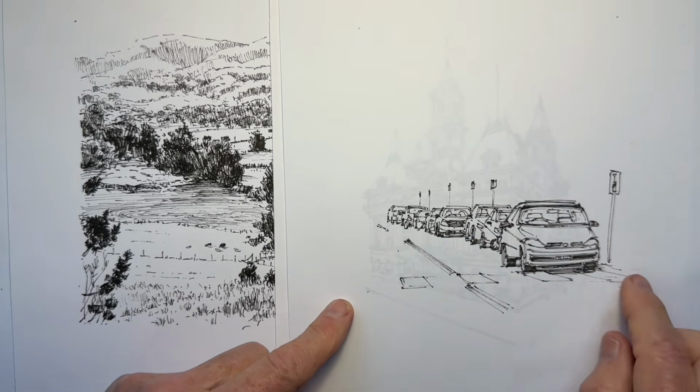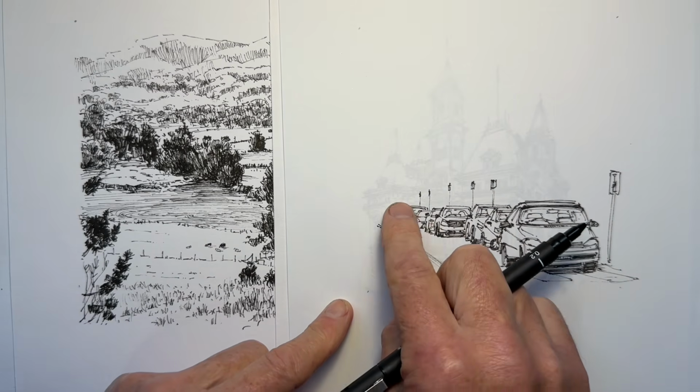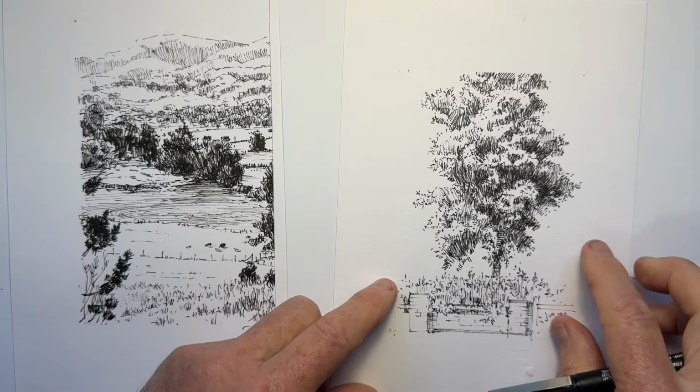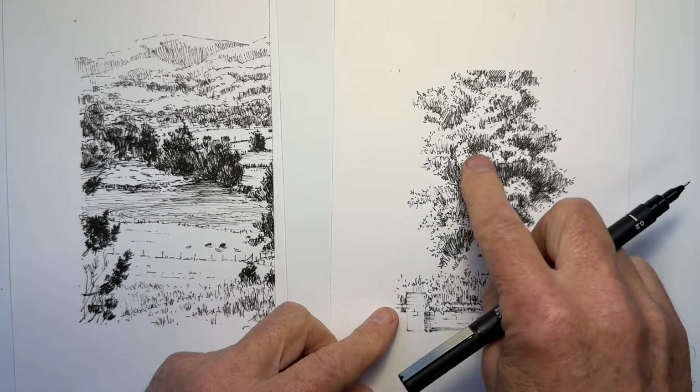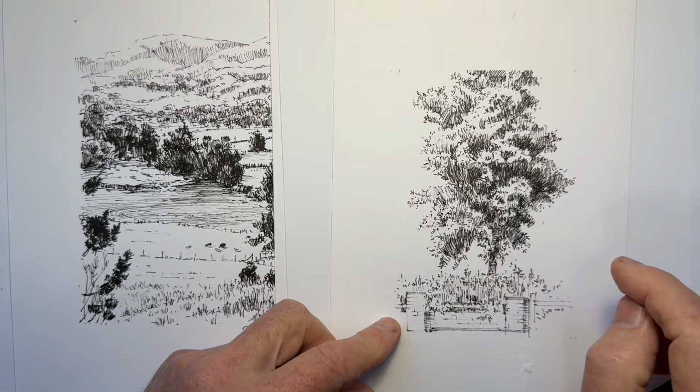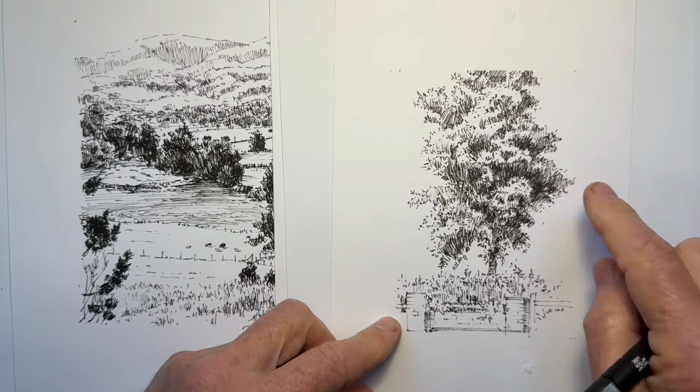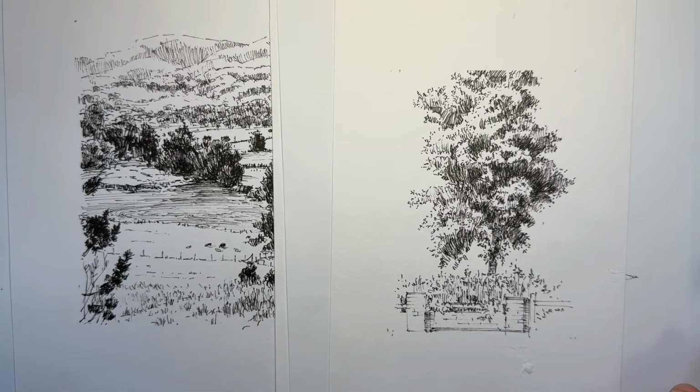Even a row of cars, the closer car and the furthest car are drawn very differently, with different pens in this case, and less detail. And we saw how it worked with this tree. Even in a relatively small object that's relatively close, we can draw different parts in different ways with different types of marks and even pens to create a sense of three dimensions, to create a sense of reality that the photo often doesn't have at all. Our aim isn't to copy the photos, our aim is to improve on them.